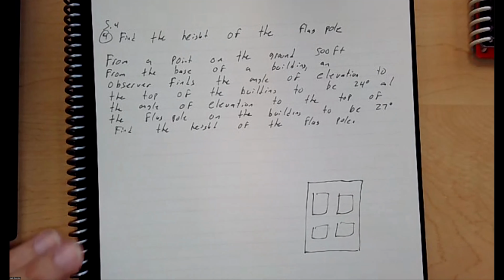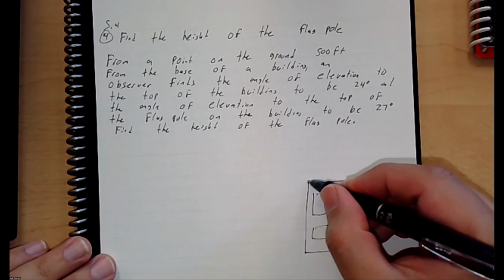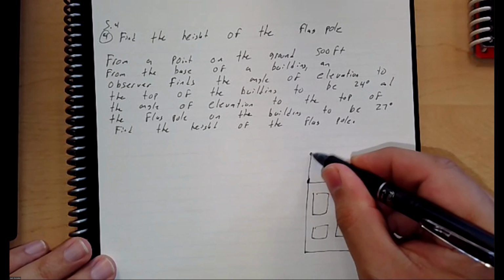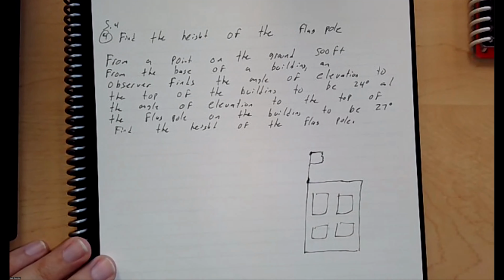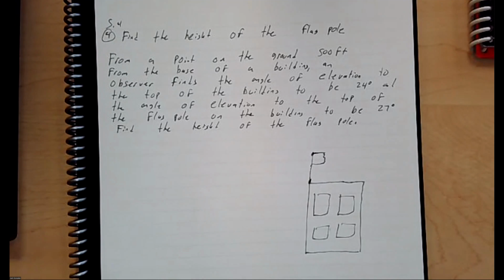There's my building. There's a flagpole on top of this building here, and there's a rando standing, what, 500 feet away?